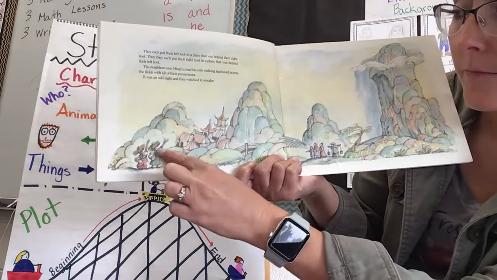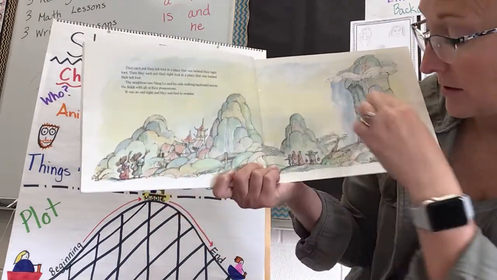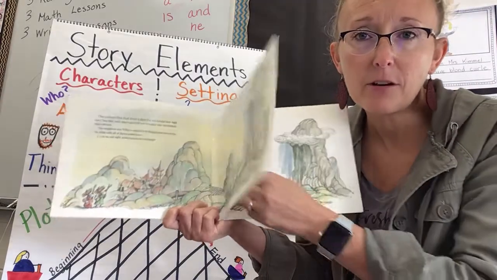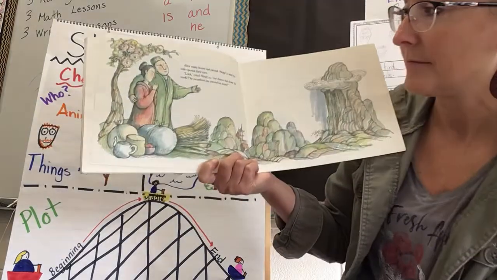Can you see them? They're slowly walking backwards away from the mountain. Do you think they realize that they're walking backwards? Because their eyes are closed.